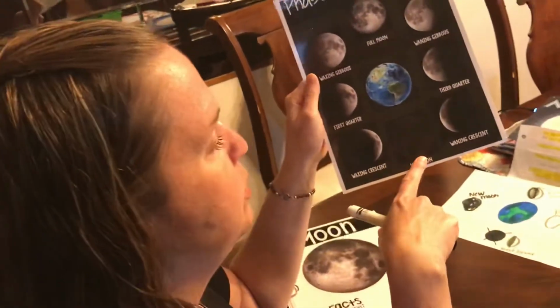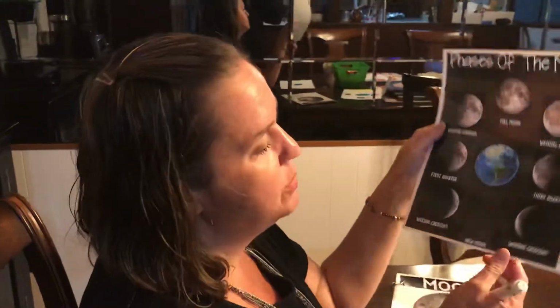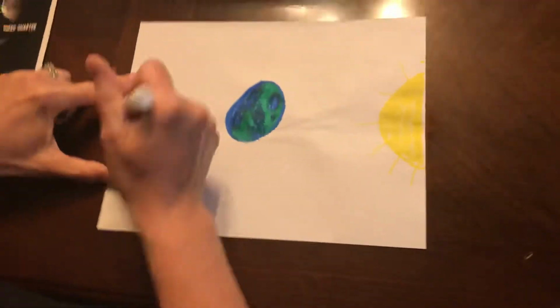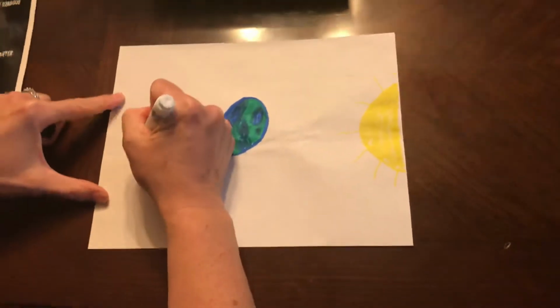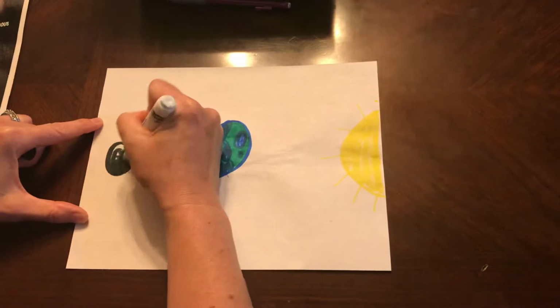The first moon that we are going to draw is the new moon. If you look really close, you can barely tell that a moon is there. And I'm going to explain why. Why is this moon black, but this moon is white? So the new moon you will find way over here on this side. So draw your circle and color it in.